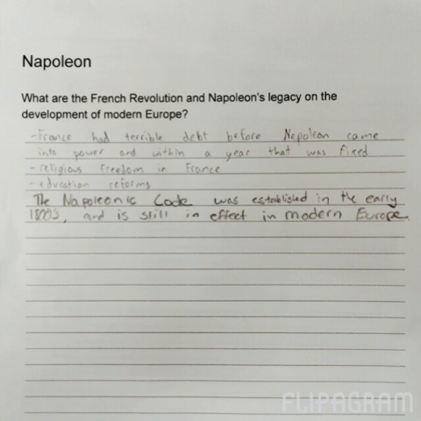The Napoleonic Code was established in early 1800 and is still in effect in modern Europe. It's important that when you're talking about the legacy and the development of modern Europe, you include a few things that are still going on today: the education reform, the Napoleonic Code, and also this concept of powerful countries in Europe coming together to restore Europe when it's in a war situation.